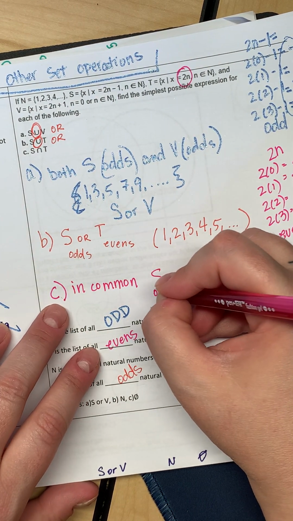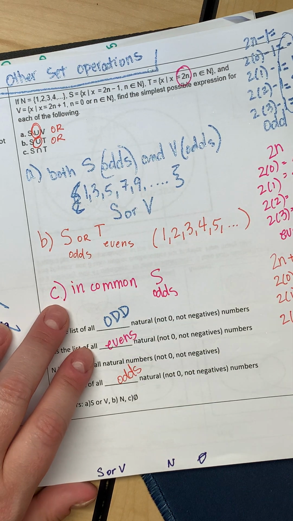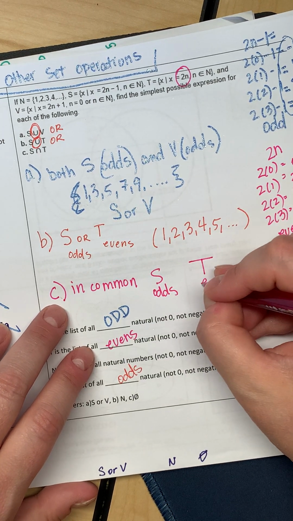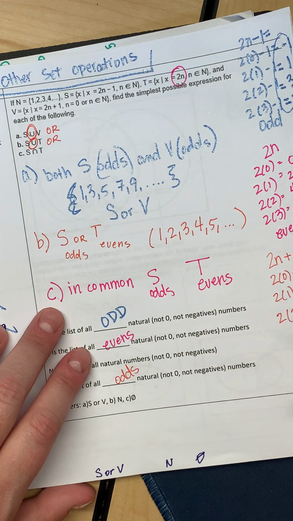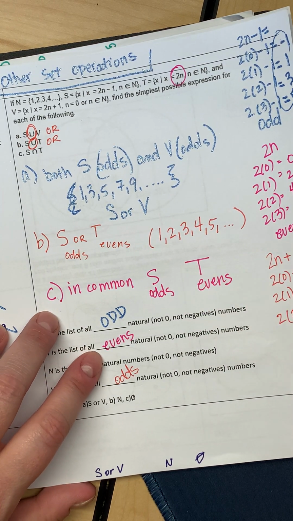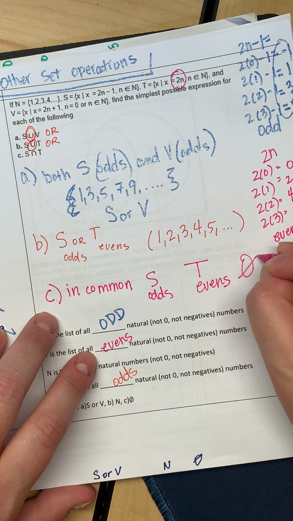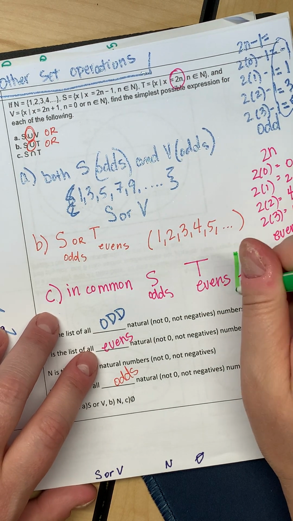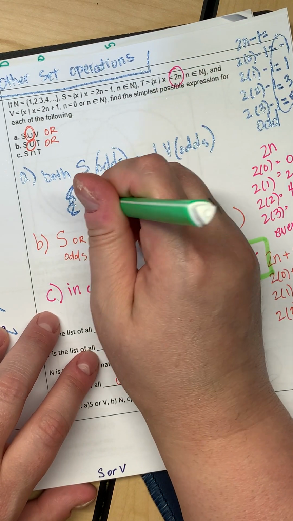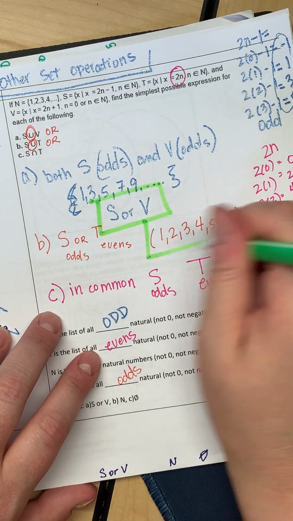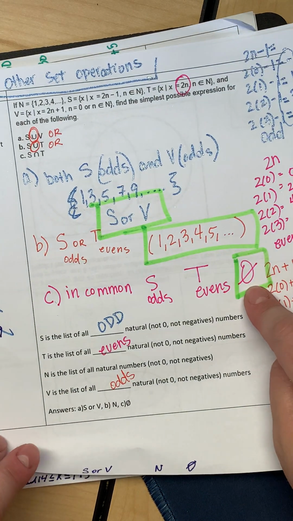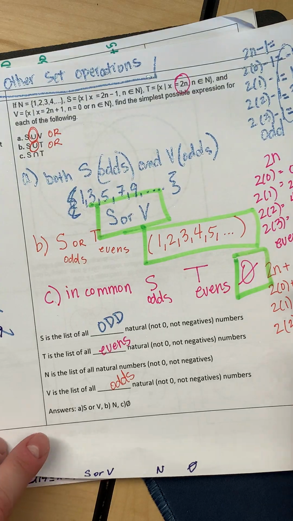S is odds, remember? T is evens, remember? What's in common between odd numbers and even numbers? The answer is nothing's in common between odd numbers and even numbers. So the answer is 0 with a slash through it.